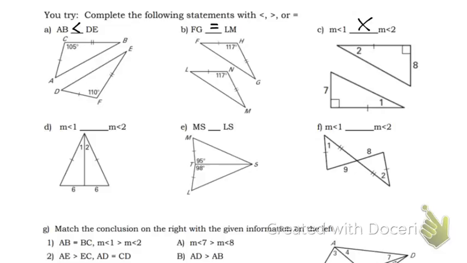All right, moving on. I have 2 congruent sides because I have the ones that are marked, and I also have that shared side there.